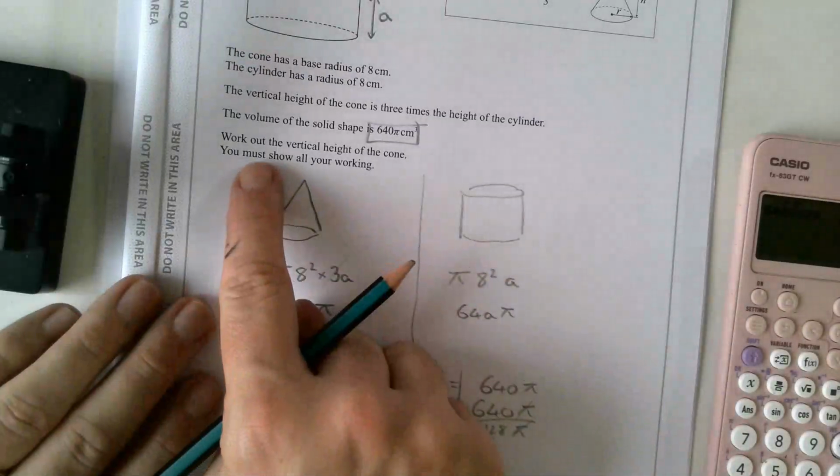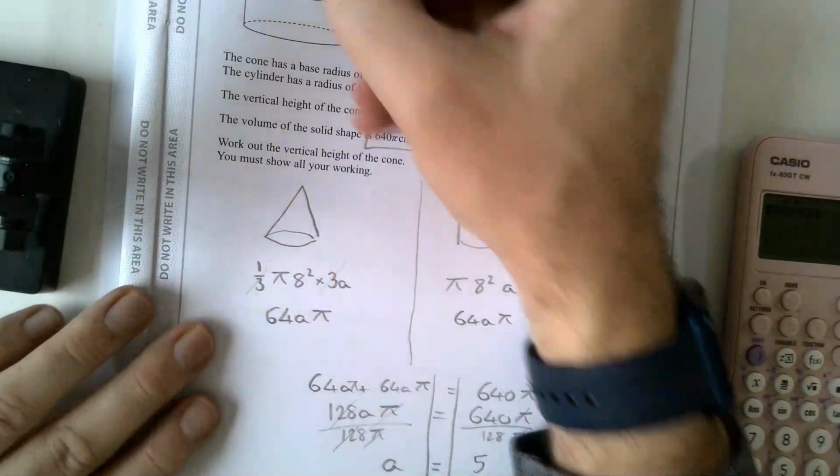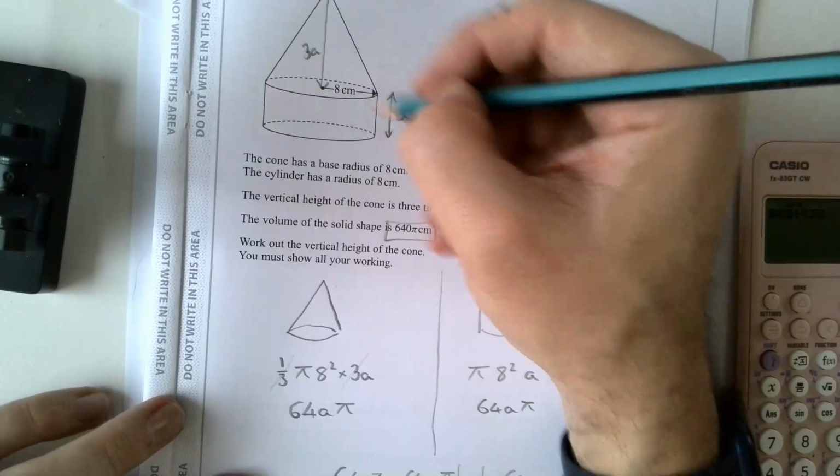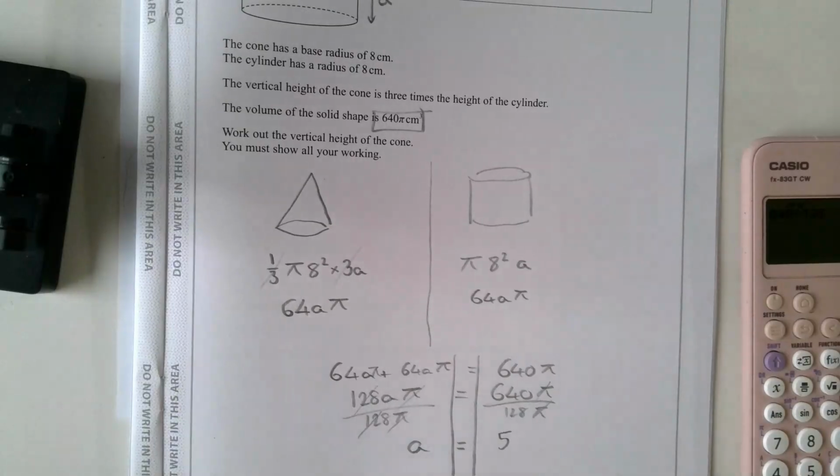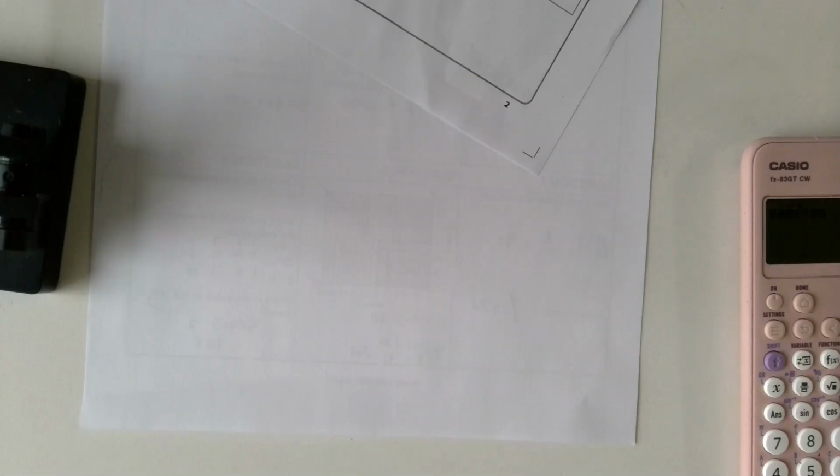Just make sure I finish the question. Work out the vertical height of the cone. Well, I know that the cylinder's height is A, which is 5, so the cone has got to have a height of 15. Right, fantastic. Cooking on gas, as they say.